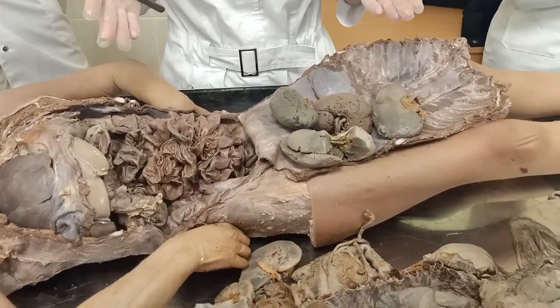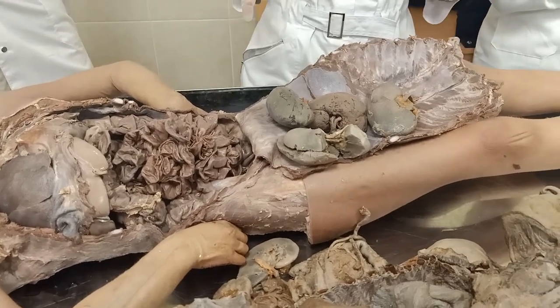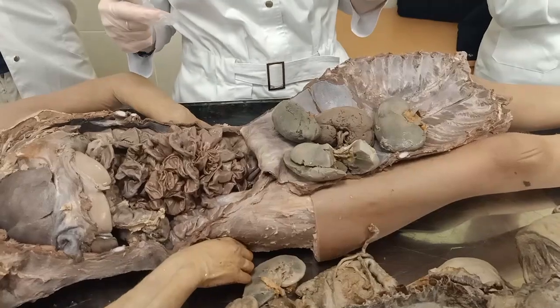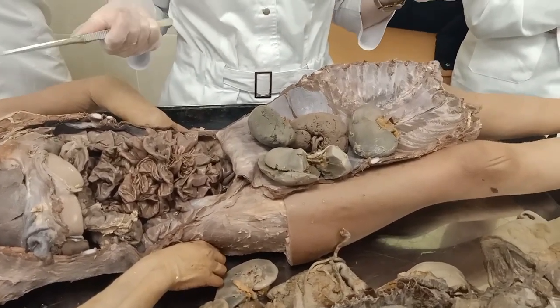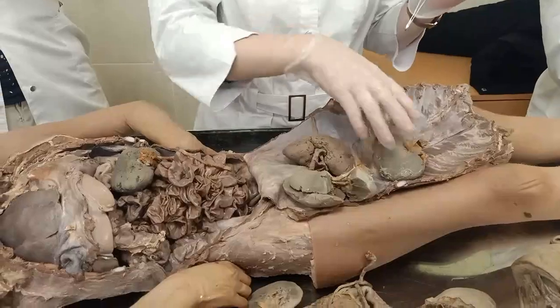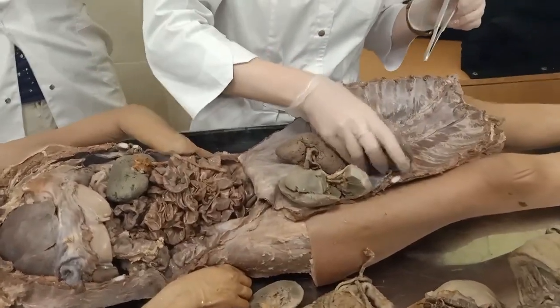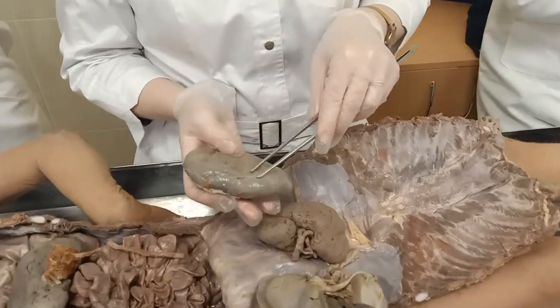And for the kidney, it is located retroperitoneally, so it's not the peritoneum that forms this fixation, but it is the other structures. Like first, these are coverings of kidney. There are three coverings of kidney. The first one, it is fibrous capsule. This one is capsula fibrosa.